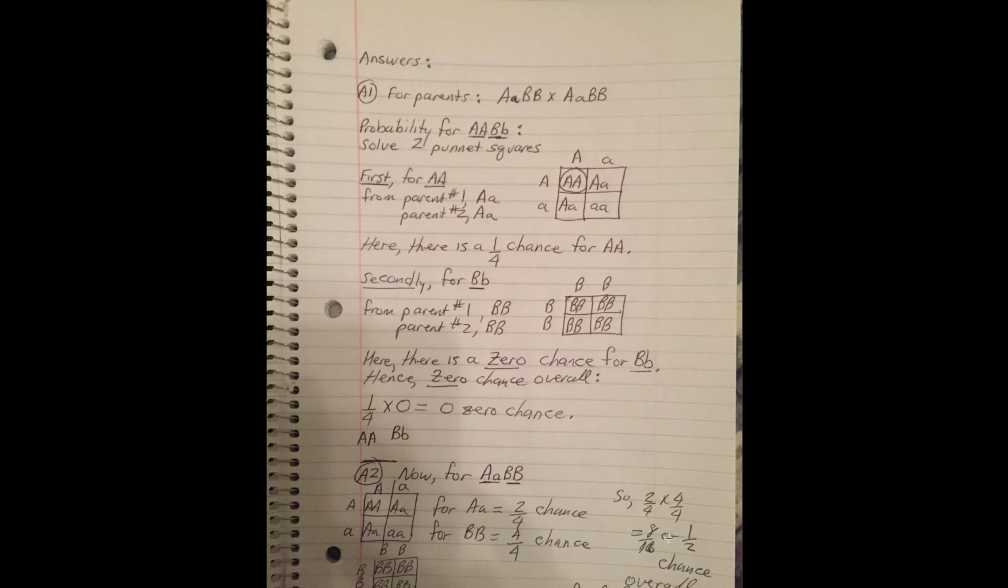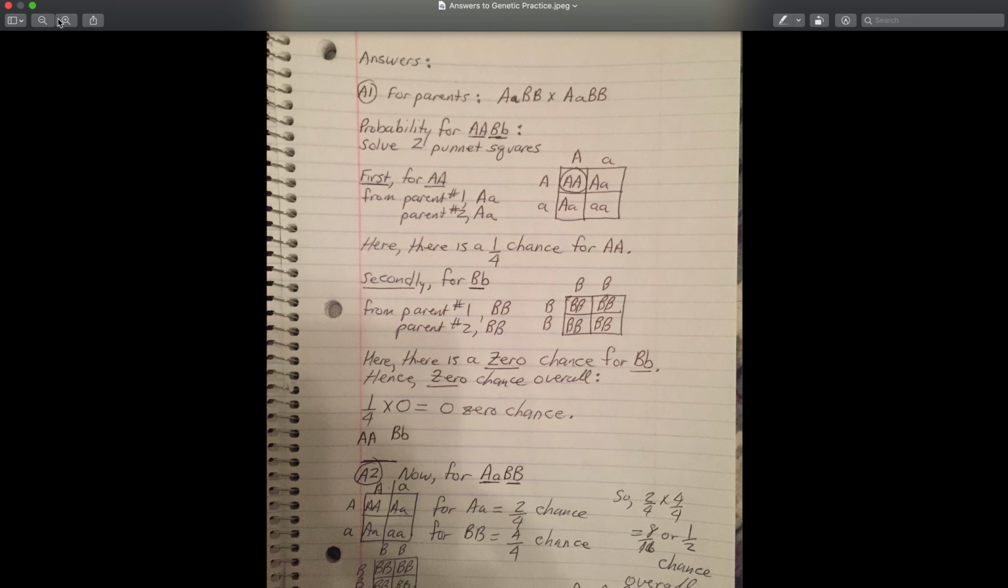And that gives me 8/16 or 1/2. 2 times 4 is 8. And 4 times 4 is 16. And 8 over 16 reduces to 1/2. So there's a 50% chance, or half a chance, of getting a capital A, little a, capital B, capital B. So I've now solved 1A and 1B based upon the handout.